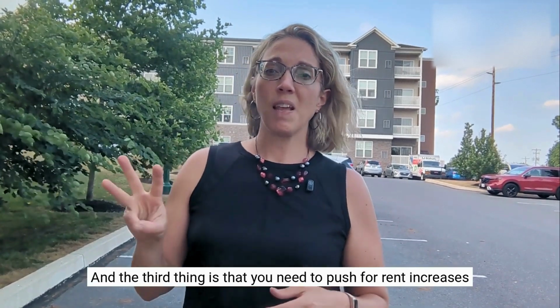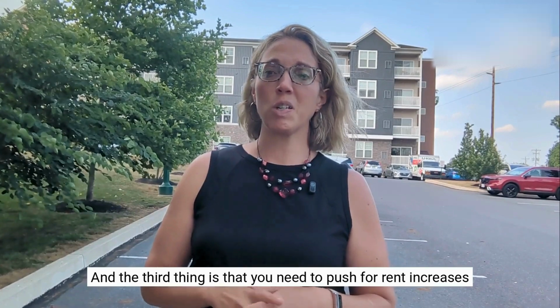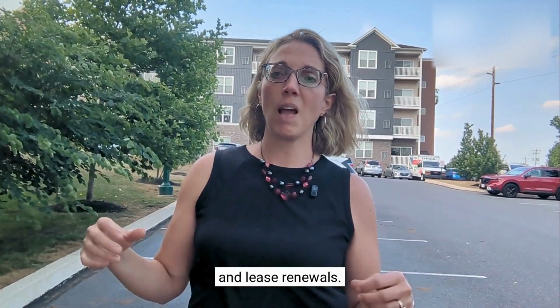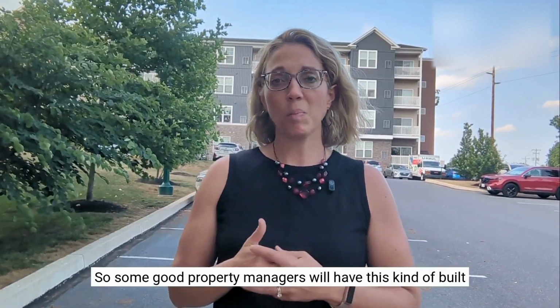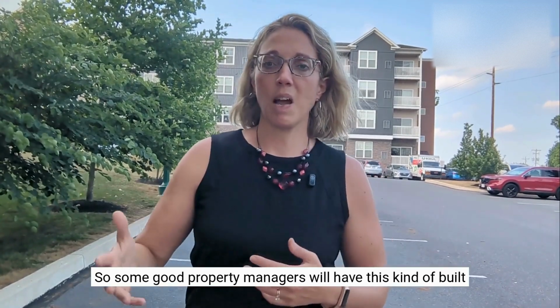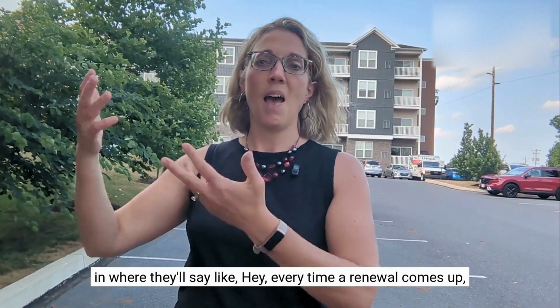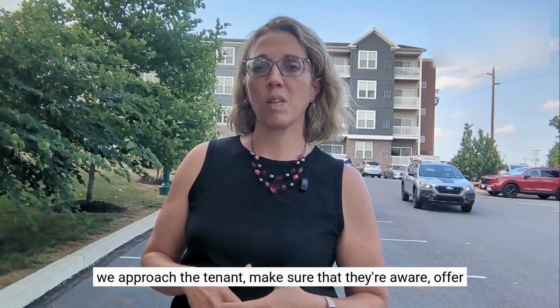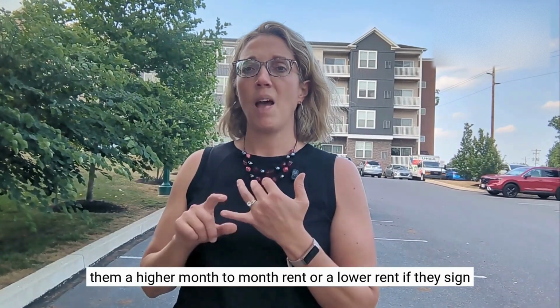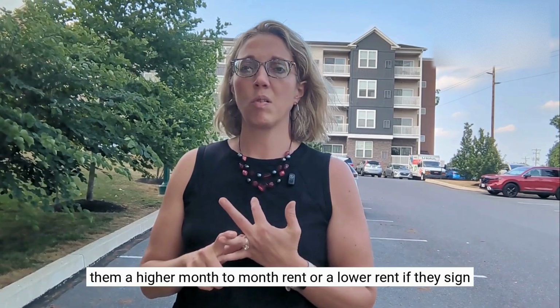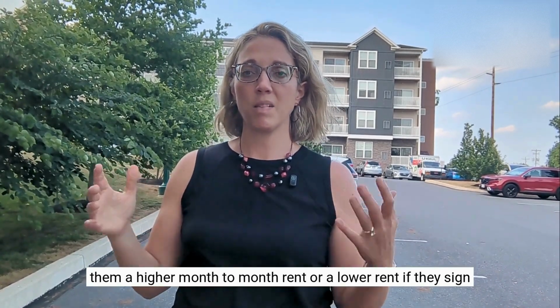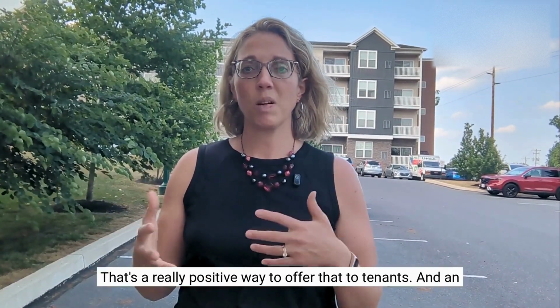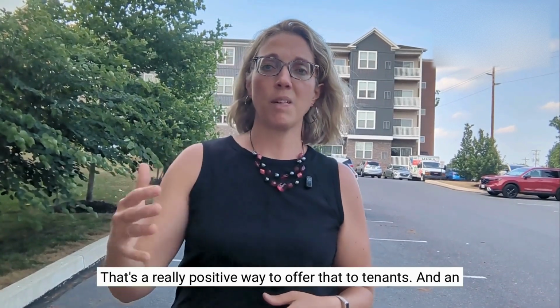And the third thing is that you need to push for rent increases and lease renewals. Some good property managers will have this built in, where they'll say, every time a renewal comes up, we approach the tenant, make sure that they're aware, and offer them a higher month-to-month rent or a lower rent if they sign a lease renewal. That's a really positive way to offer that to tenants.